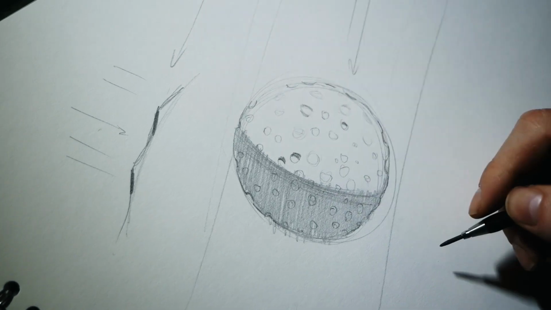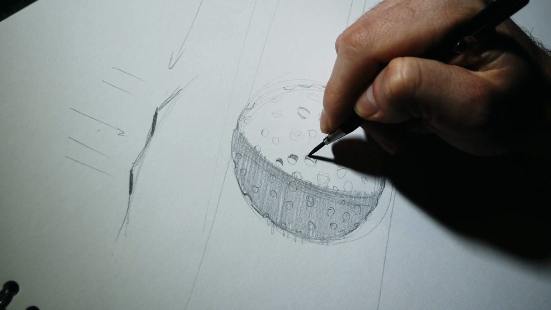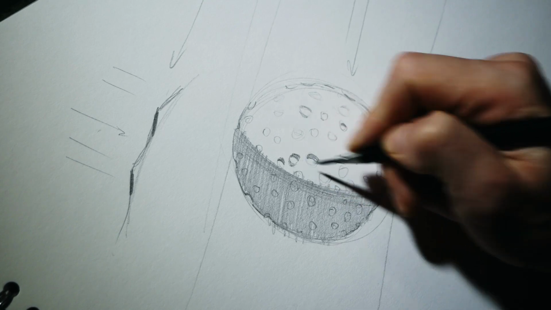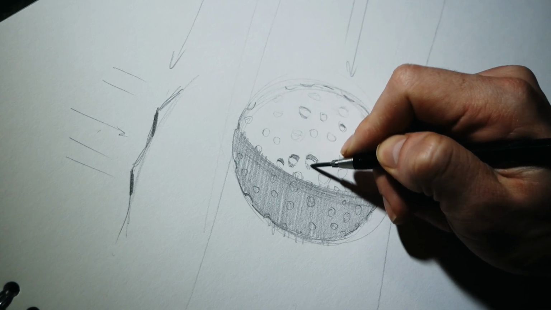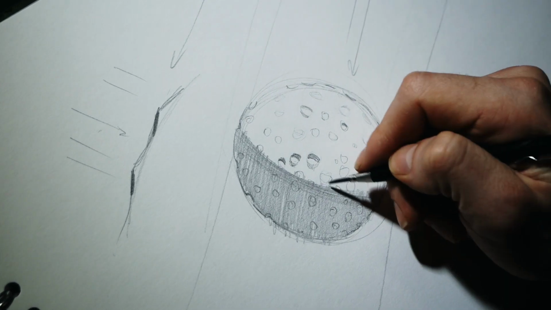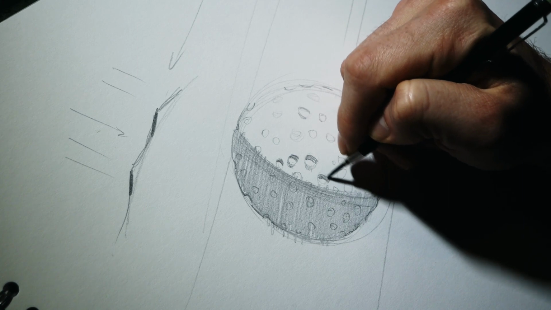So the ridge of that crater is going to start casting a shadow within the crater. Then the other edge of the crater is also going to cast a little shadow going this way. So it gets this compounding effect of texture being created.